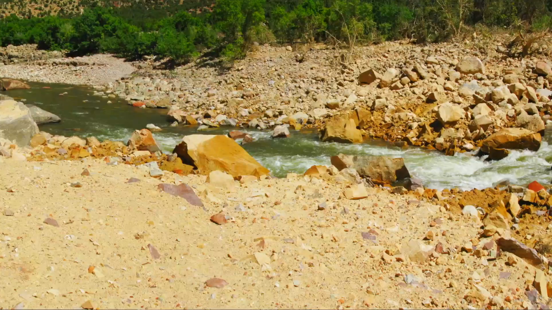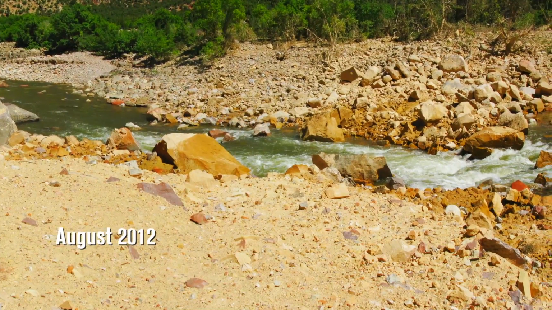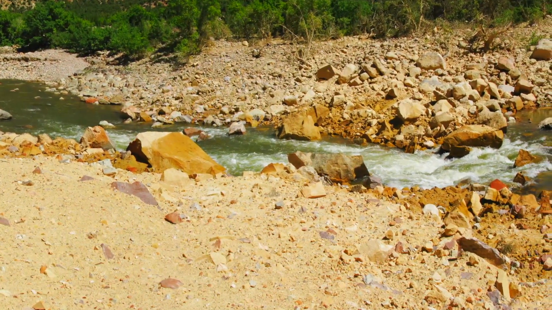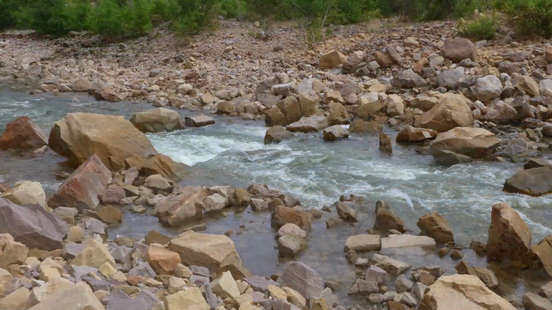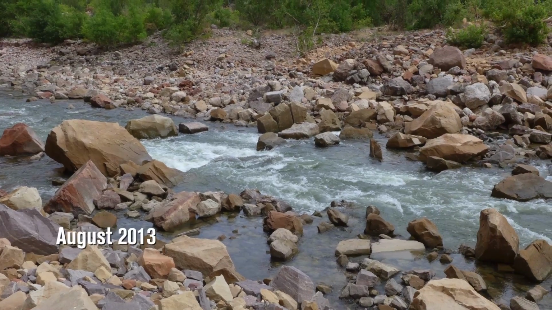Certainly the big pile of finer debris that was on the left side of the rapid, that was all Weber, and even with the really low water that we had in 2013, essentially that is all gone now.